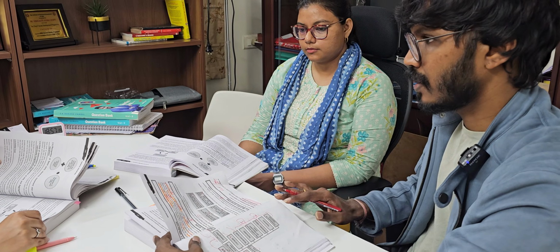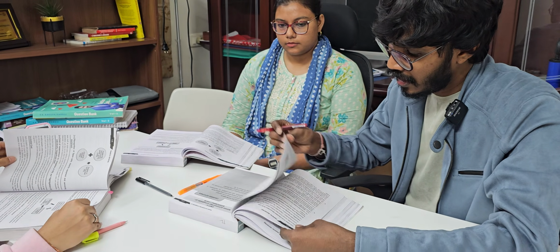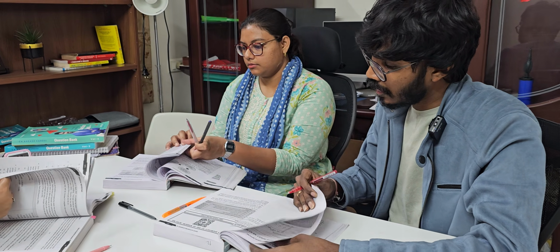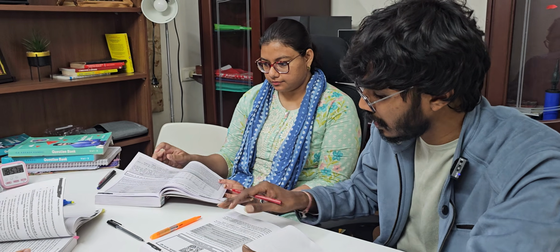Now, once I understand the basics, I would quickly like to move to the end of the chapter. So I call it the sandwich method. You start with the most important thing and we quickly jump to the end. Sometimes the chapter summary is given and sometimes it's not given. So in this case, the summary is not given clearly.